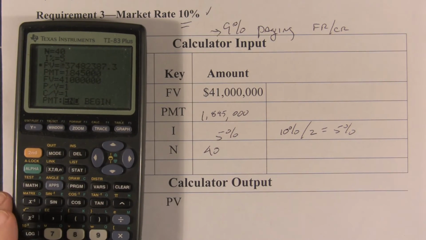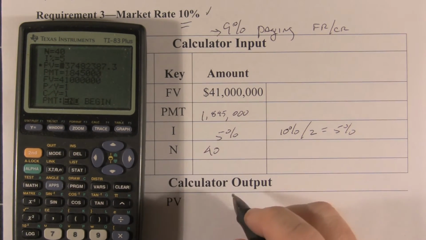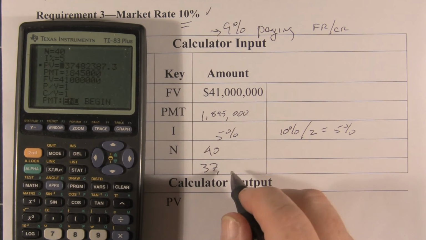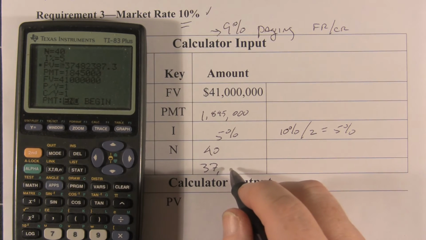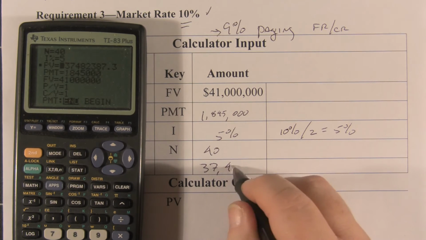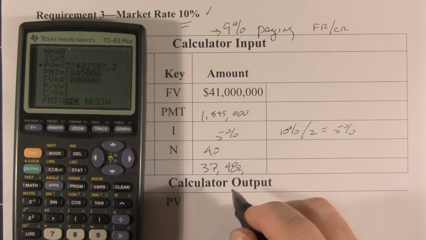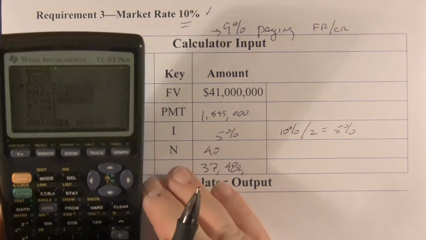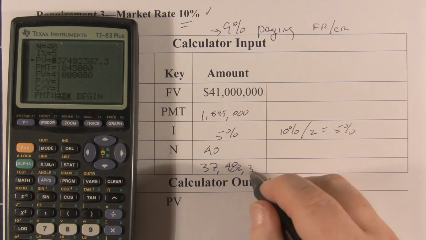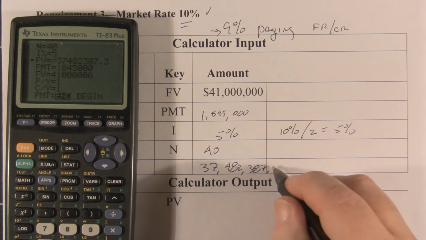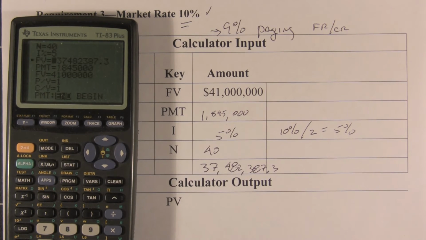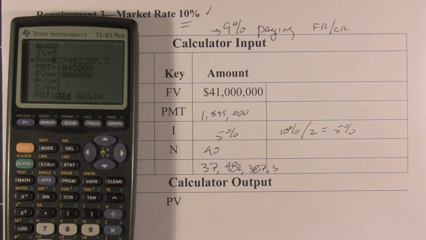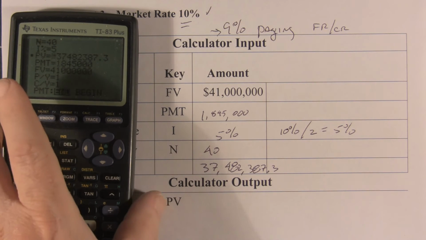I'll write down the number: 37,482,387.30, which I would round to 37,482,387. And that's a bond. That bond will sell for a discount.